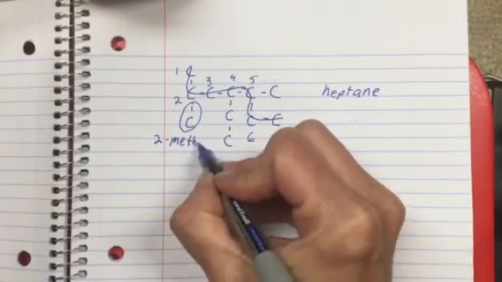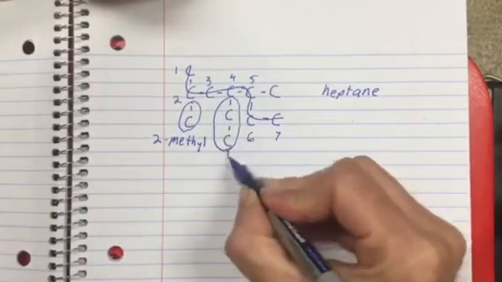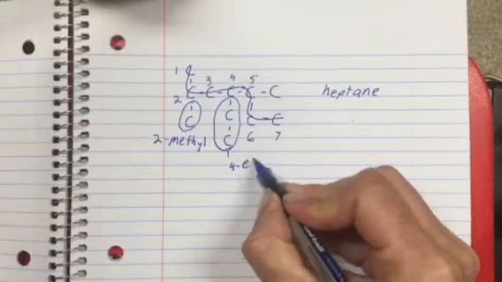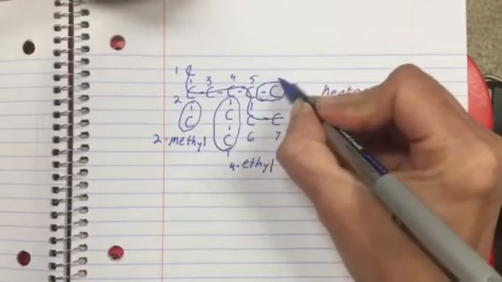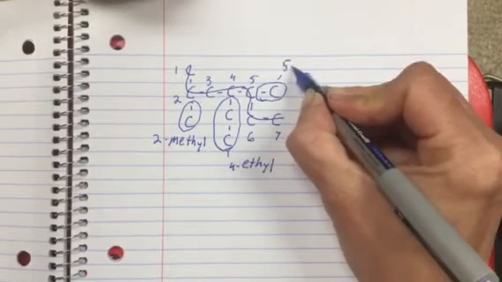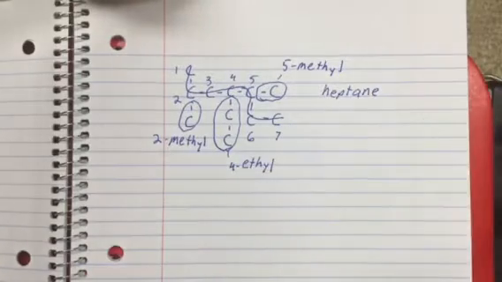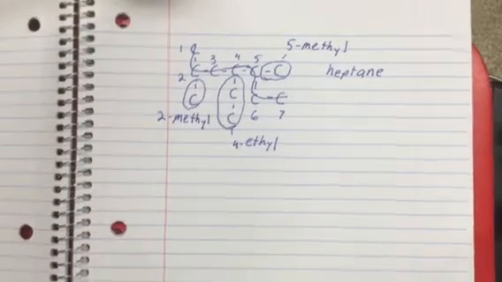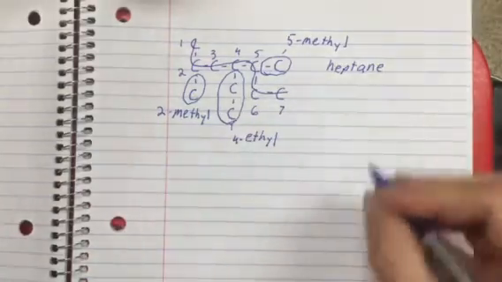2-methyl and that this is a 4-ethyl group and that this is a 5-methyl group. Okay, so we have a couple of steps along the way to put this thing in order. Give it a big fancy name.